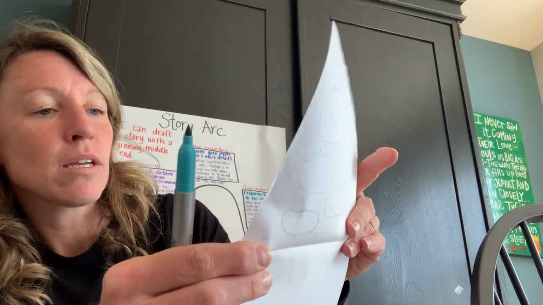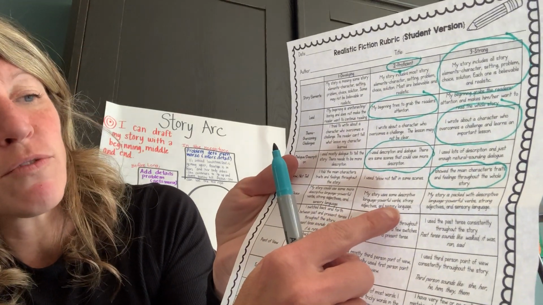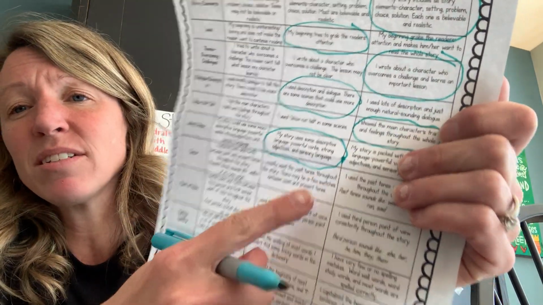Word choice. My story uses some descriptive language, powerful verbs, strong adjectives, and sensory language, or my story is jam-packed with them all. I think I'm just giving myself a 2 there. I'm trying my best to pack them all in, but I probably could have done a little bit better.